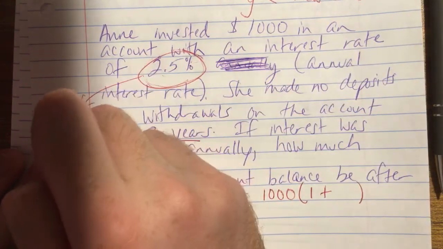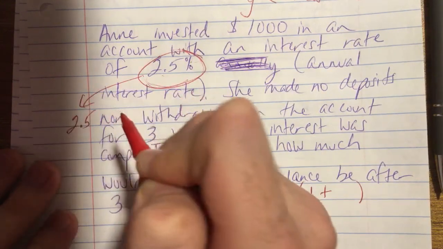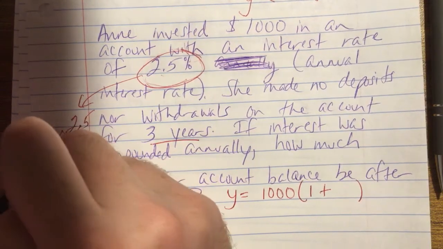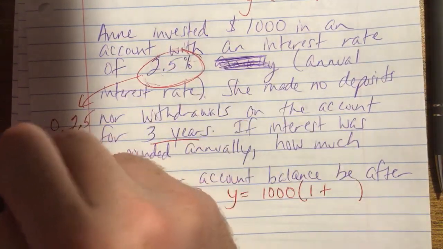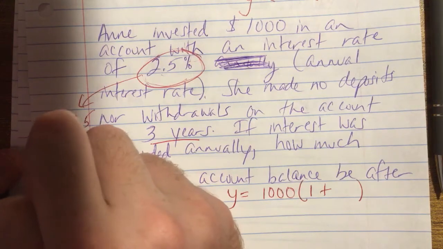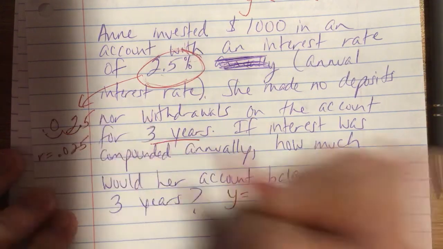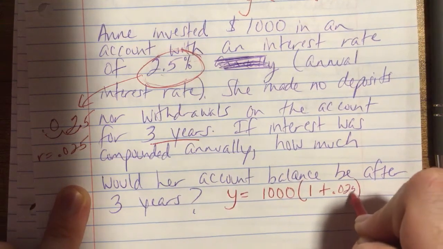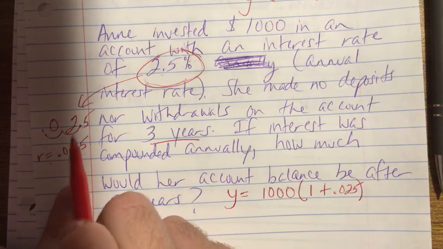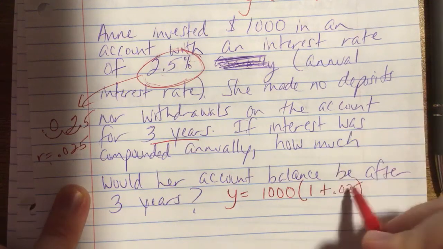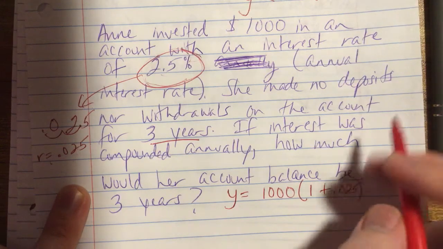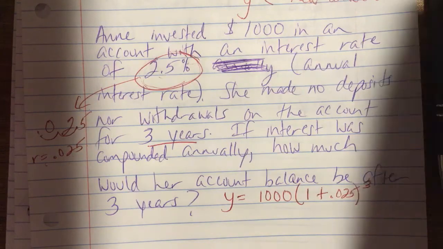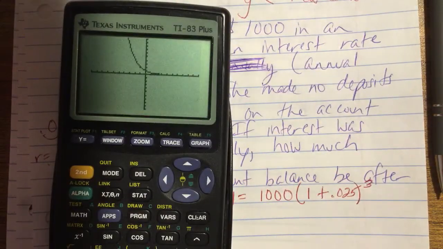The way we do it is we take the 2.5, and you could make a percent into a decimal by moving the decimal point 2 places to the left. So the rate that we're interested in using as a decimal is 0.025. So I'm going to add on that amount to 1, since that's my rate. Your rate should always be converted to a decimal. And I'm going to raise that to the x power, which is the time, and that's 3 years. And we're going to do that on the calculator in order to find our answer.